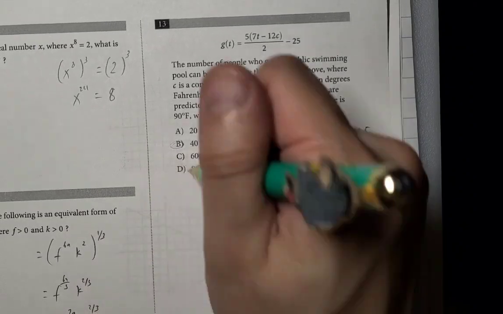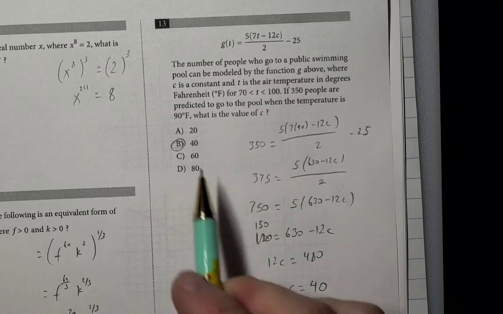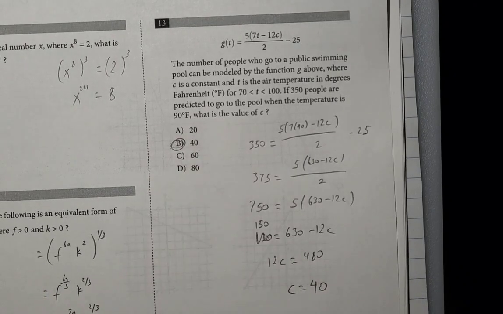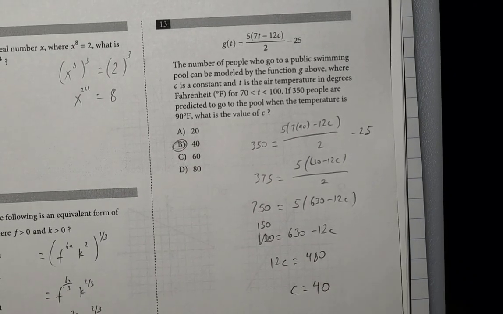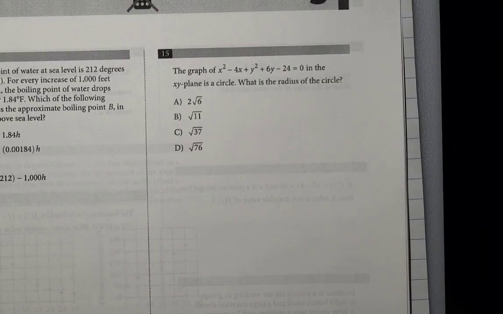Okay? Answer is B. I was able to tell right away because these are all nice numbers. 120, that would be 510. That's not divisible by 12 into like one of these. That's how I was able to tell right away that I made a mistake. Okay, moving on.